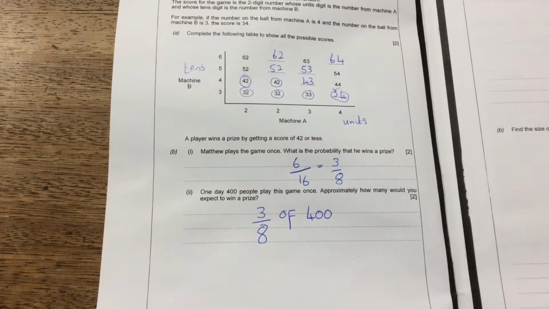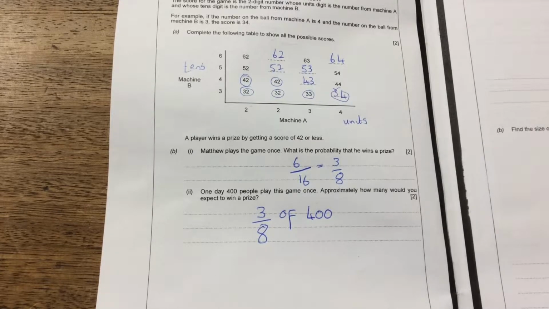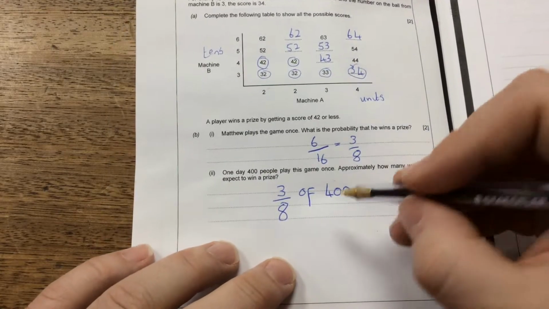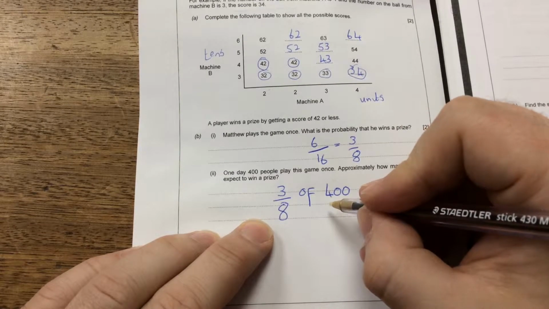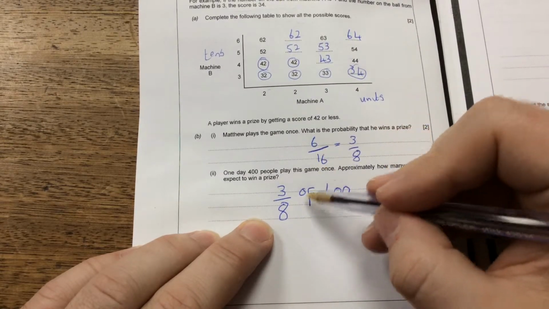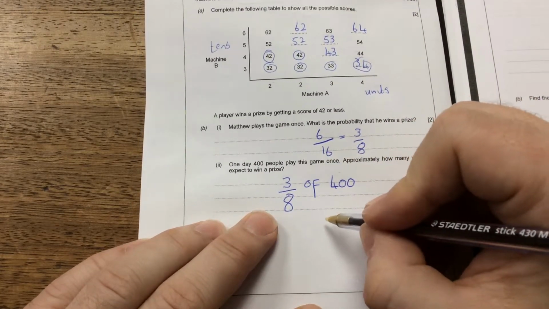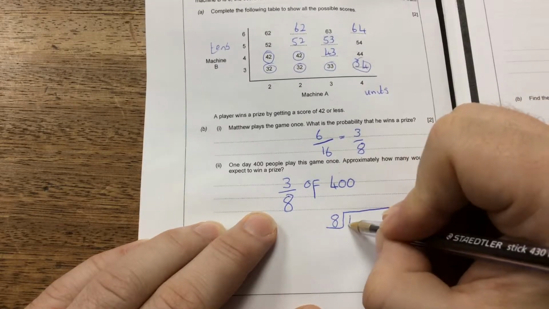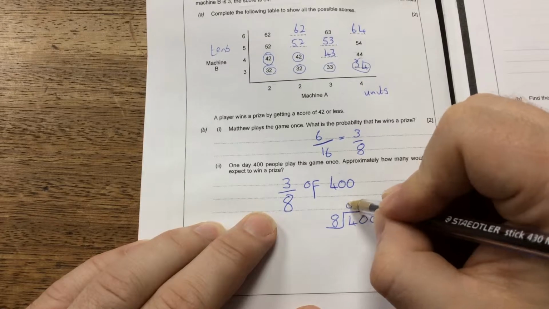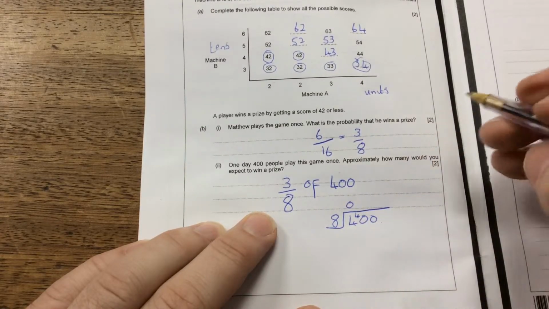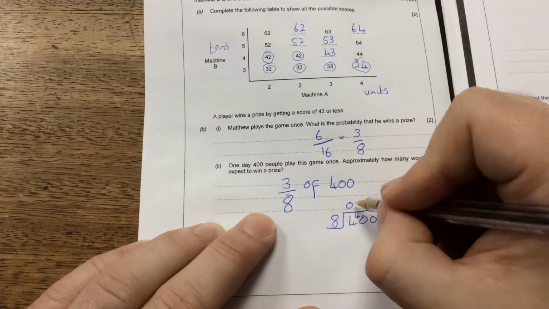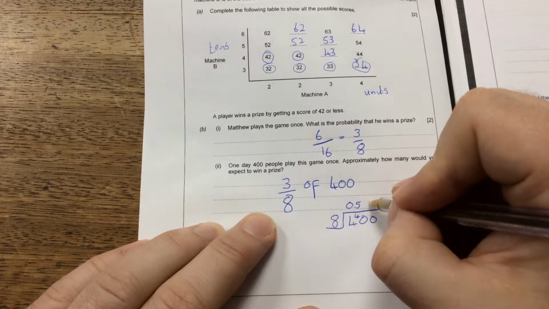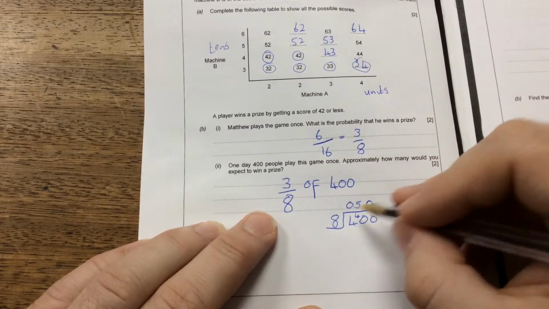If you remember, when you're doing the fraction, it's divide by the bottom, times by the top. So you're saying how many 8s go into 400, and that's why I cancelled it down, to make it easier here. How many 8s in 400? So you're asking yourself, 8 goes into 4, it doesn't, so I'm going to put a 0 there and carry the 4. 8 into 40, 5 times. 8 into 0, 0, so it's 50.